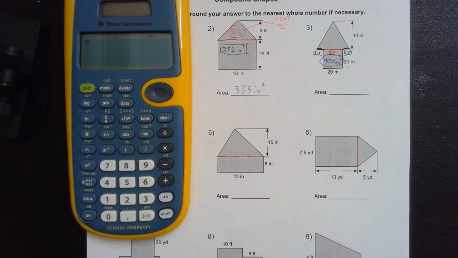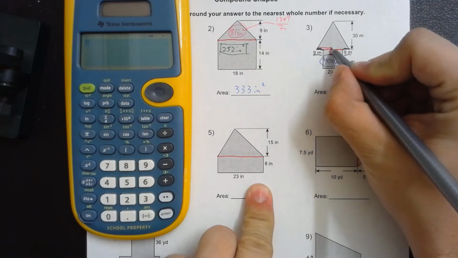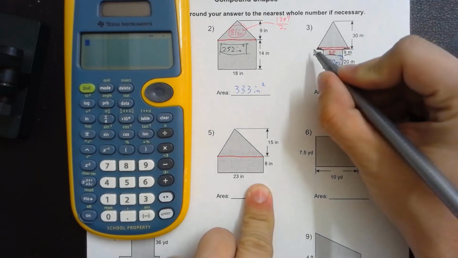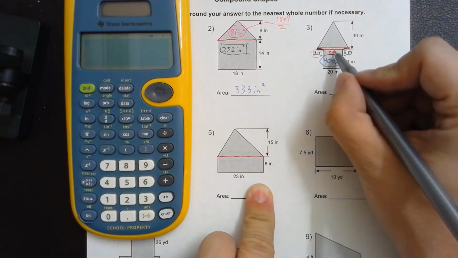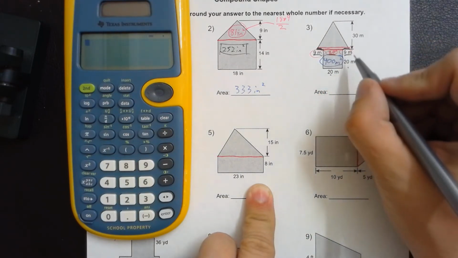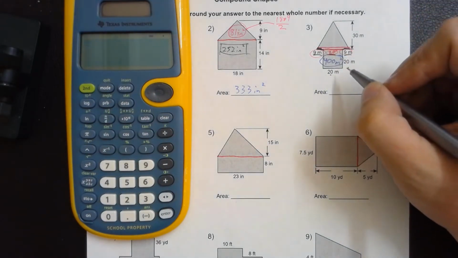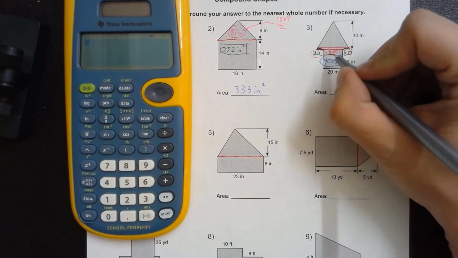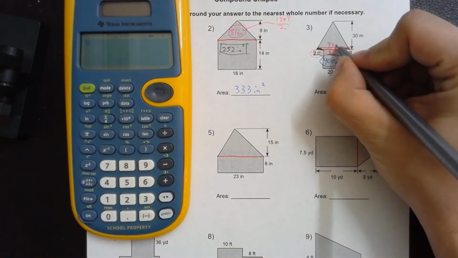But we want to find this pink space. We want to find the base of the entire triangle from start to finish. So that means we have to add 9 meters plus 20 meters plus 9 meters again to get the base of the triangle, which gives me 38.